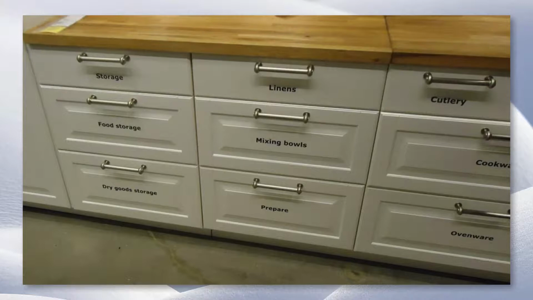We can see labels for food storage and ovenware. Let's just take those two. The drawer for food storage has the label or name food storage. What type of items do you think will be stored in that drawer? Yes, obviously food items. If that drawer was a variable, the type of the variable would be food, and the name for the variable would be food storage.